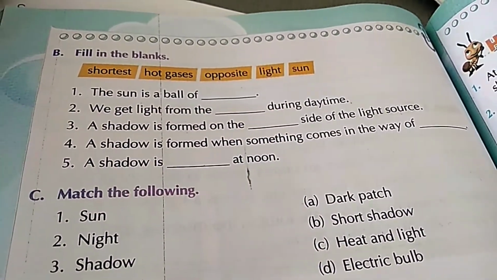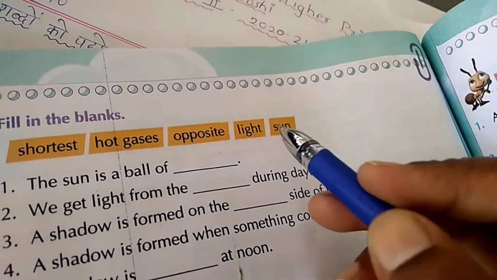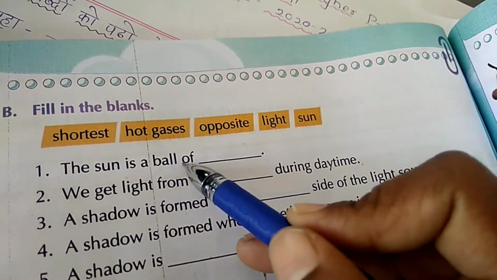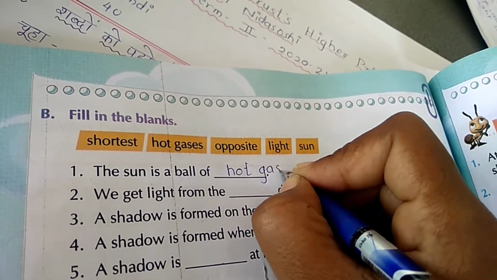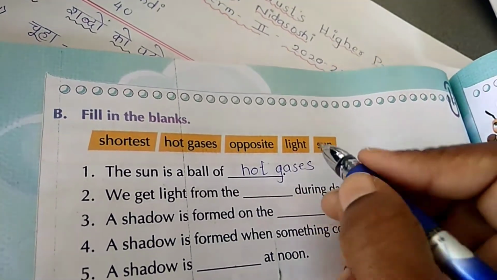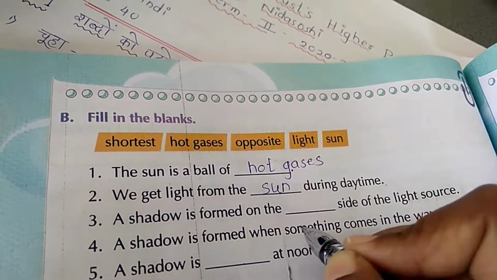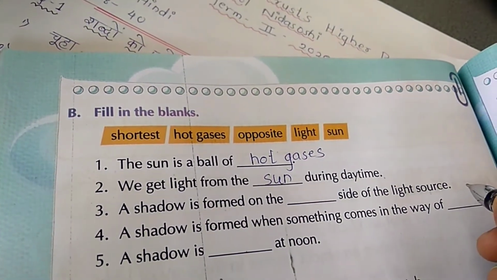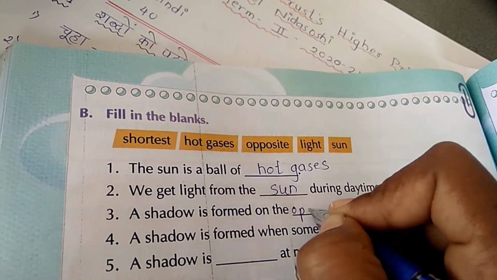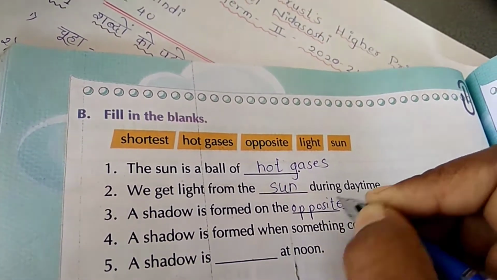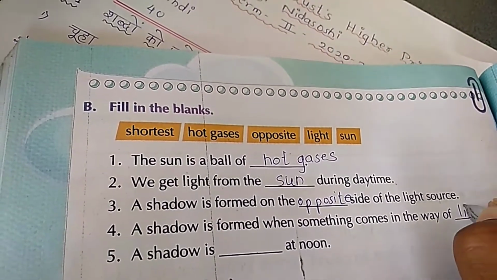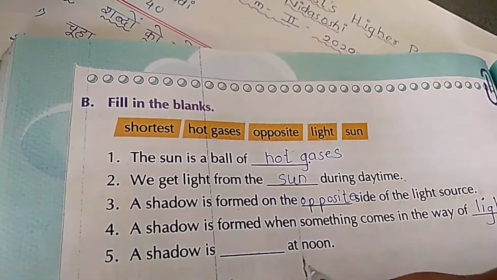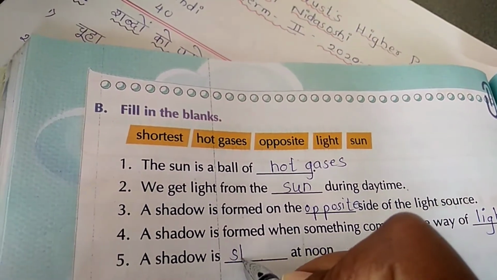The next question is fill in the blanks. The sun is a ball of hot gases. So here you have written hot gases. We get light from the sun. A shadow is formed on the opposite side of the light source. A shadow is formed when something comes in the way of light. A shadow is shortest at noon.